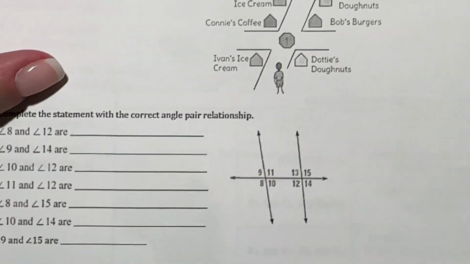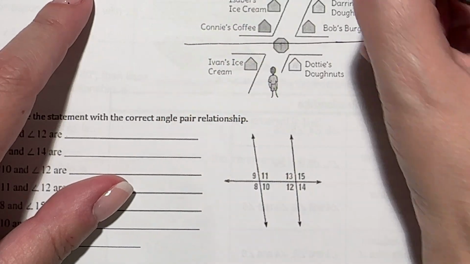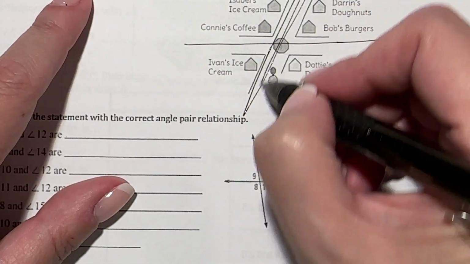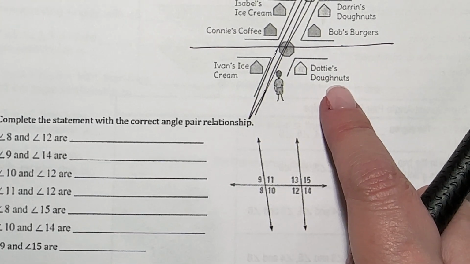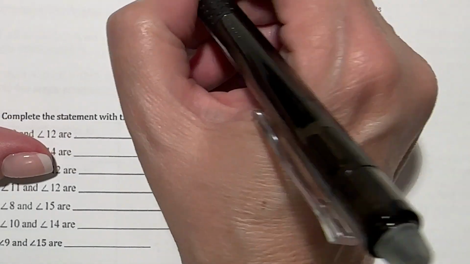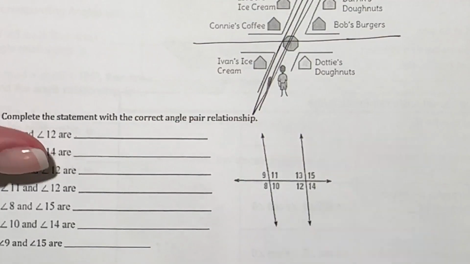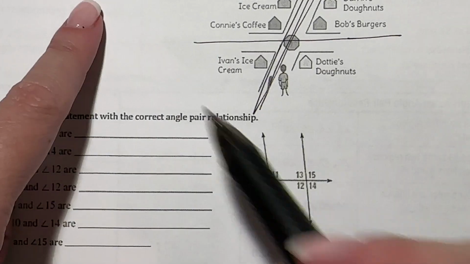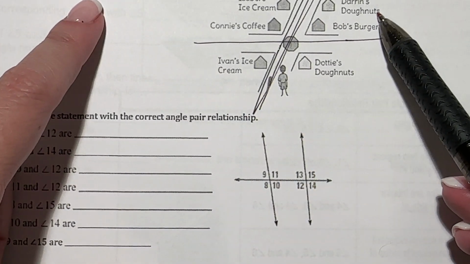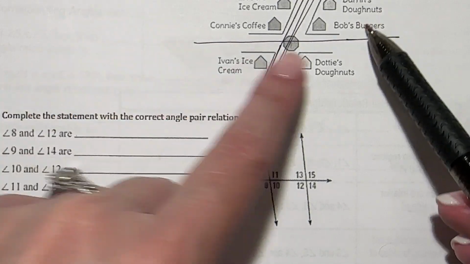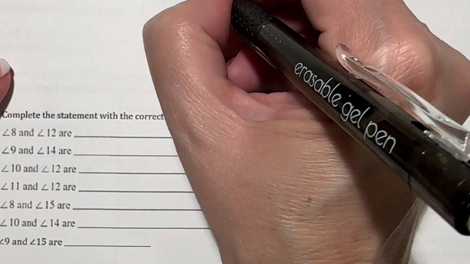Okay, Dottie's Donuts, alternate exterior. Okay, so here's our two lines. There's our transversal T. So we want alternate exterior, so that'd be Kathy and Dottie. And then finally we got Darren's Donuts. It's supposed to be same side, so let's find Darren. Here he is, so same side. And it's got to be interior, so that's got to be Bob's Burgers. Wow, we went to Bob's a lot.